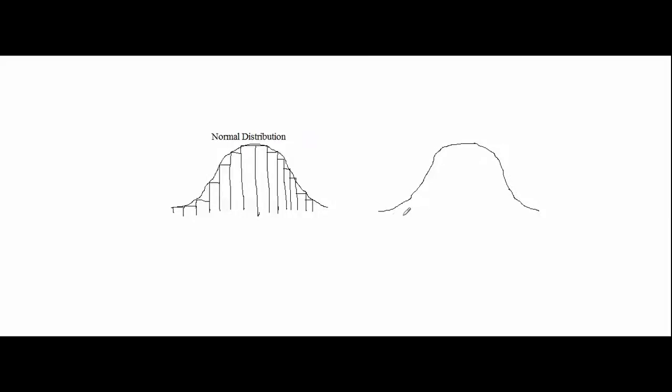So you might have a shape like this that peaks near the left end, where the lower values appear more often and the higher values appear less and less often in the data set. So we can see that it peaks too far to the left to be a normal distribution.